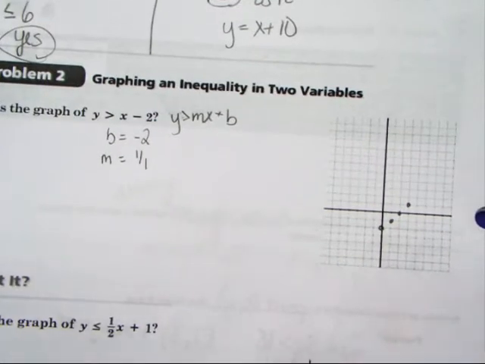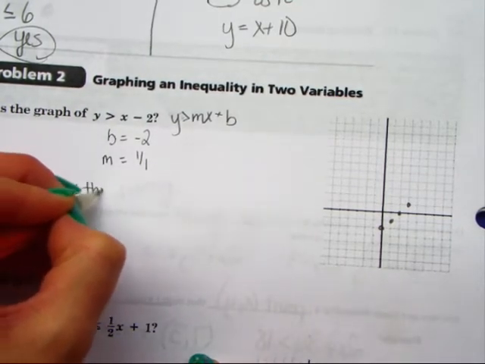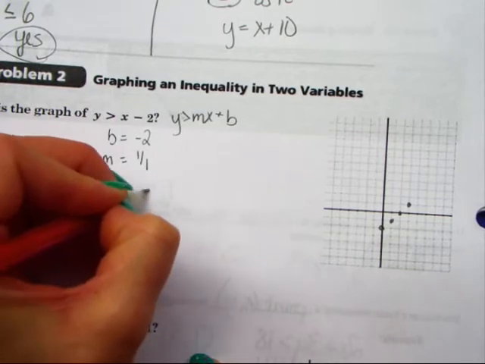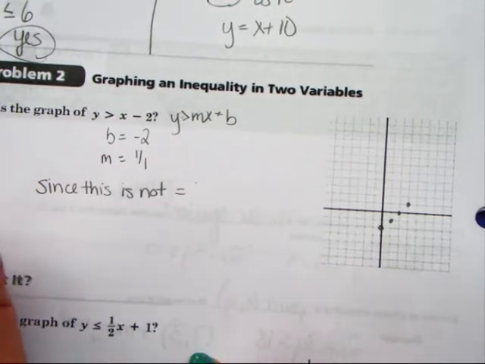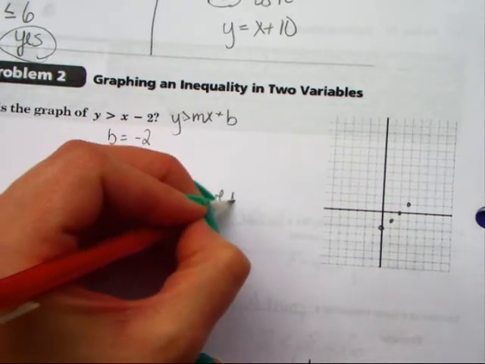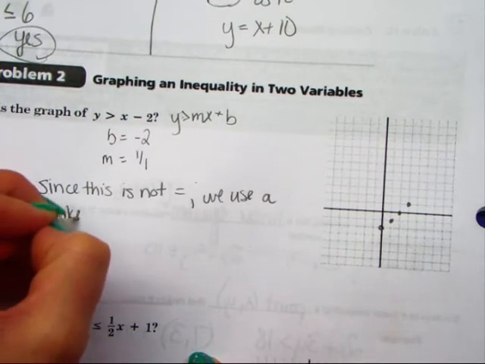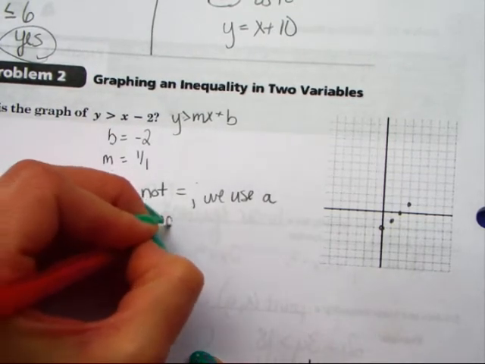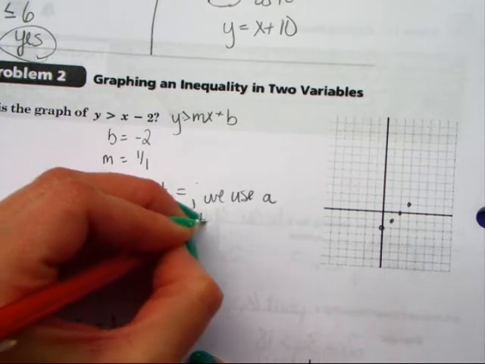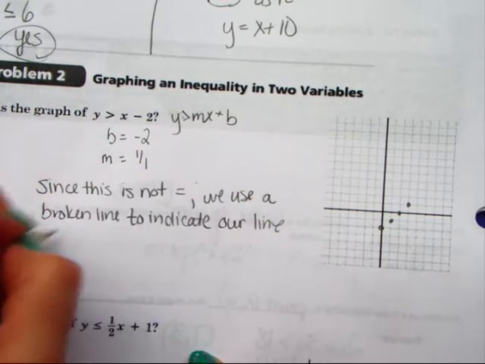Now, since this is not equal to, and you might want to write this down, it's the first time you're learning this. Since this is not equal to, I'll just write, since it's not equal, we use a broken line to indicate our line is simply a boundary.